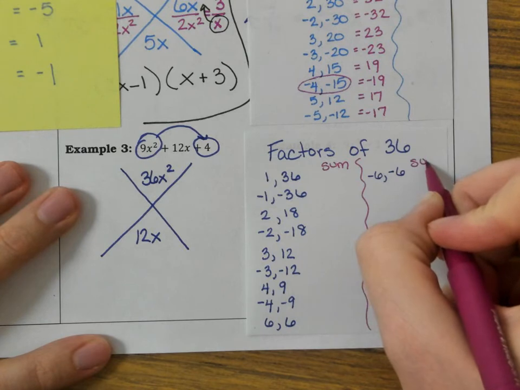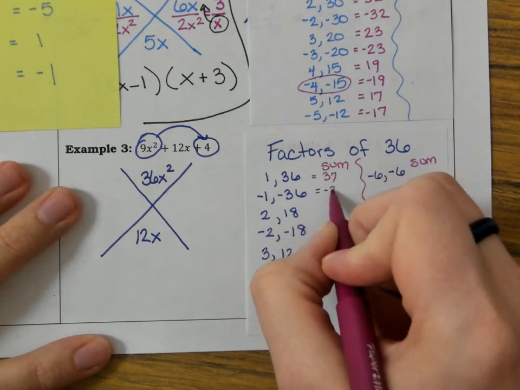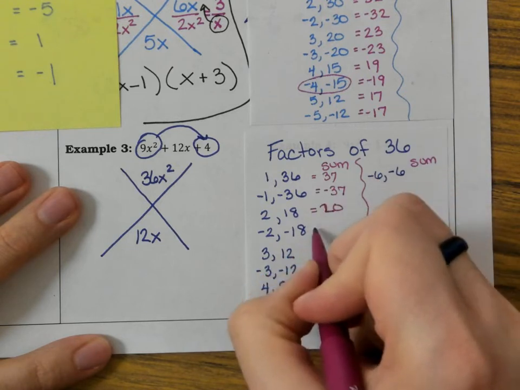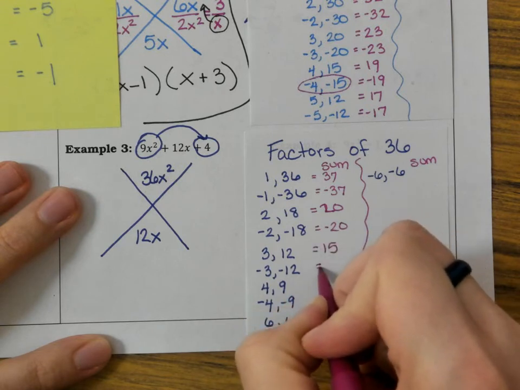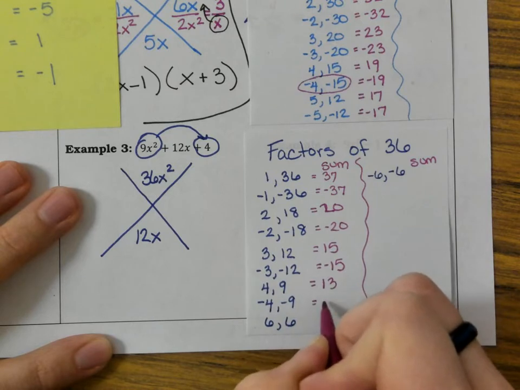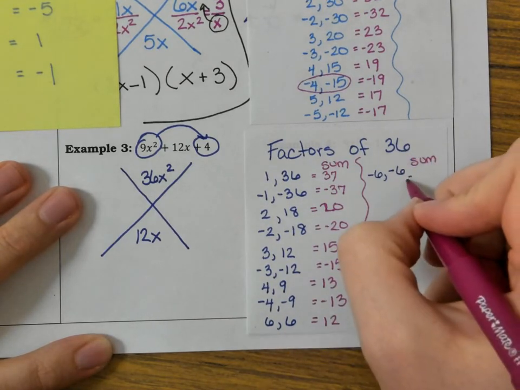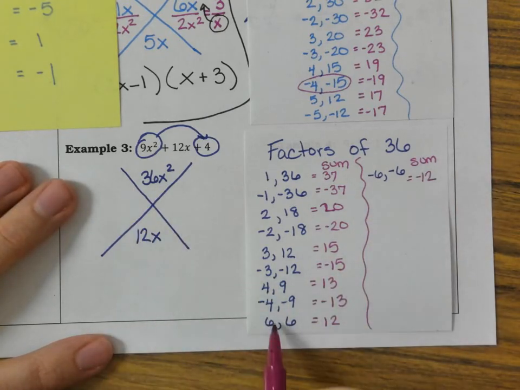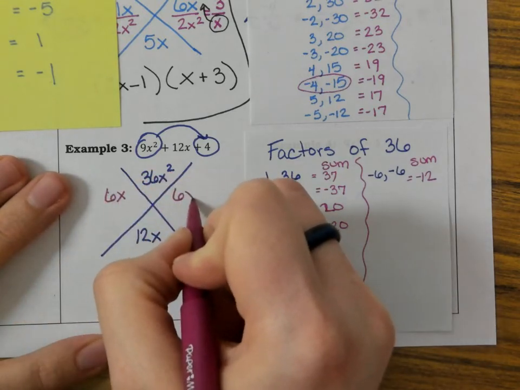Okay, sum here as well. So this is 37, negative 37, 20, negative 20, 15, negative 15, 13, negative 13, 12, and negative 12. So factors of 36 that add to 12, that's right here. 6x and 6x.